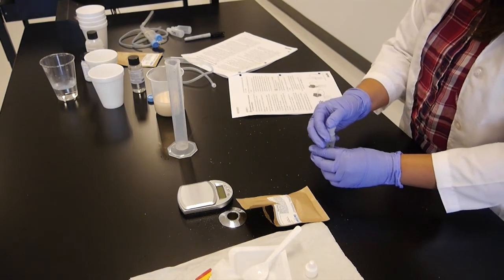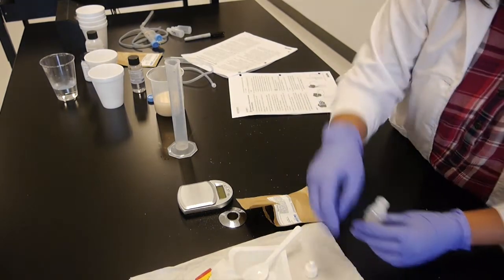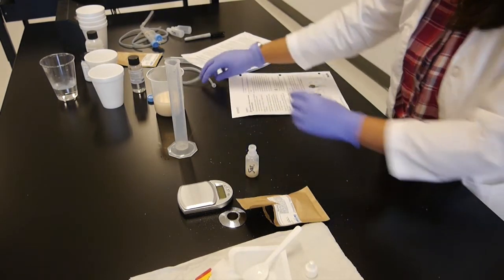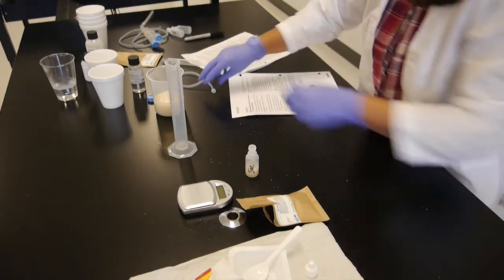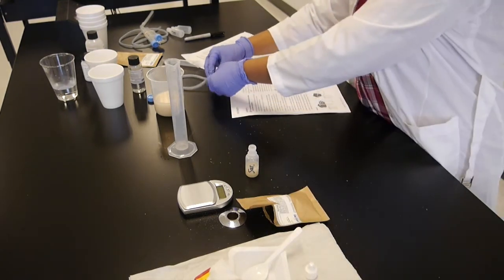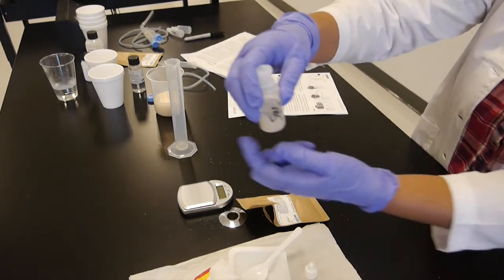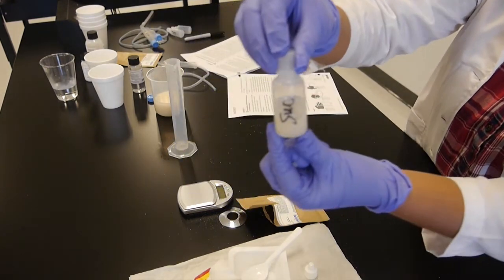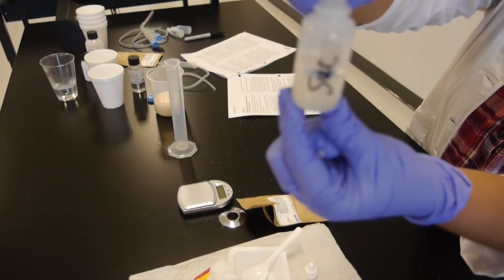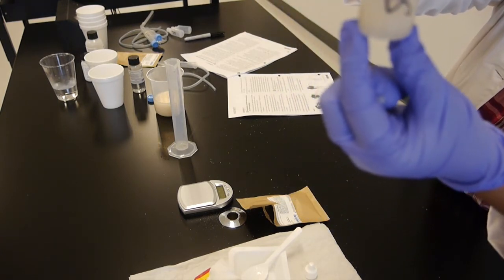So now, let me insert the dropper. So this is how, see the oil layer at the top?